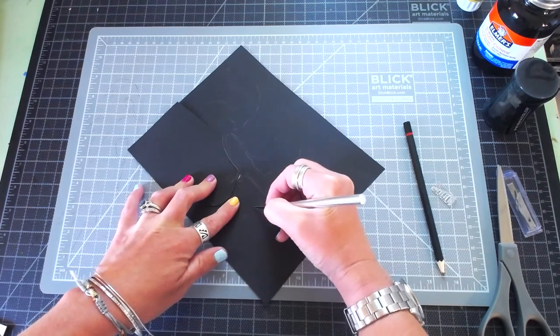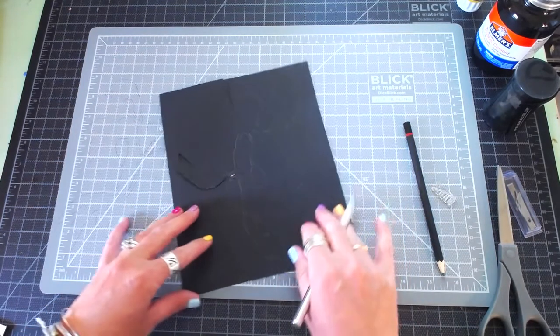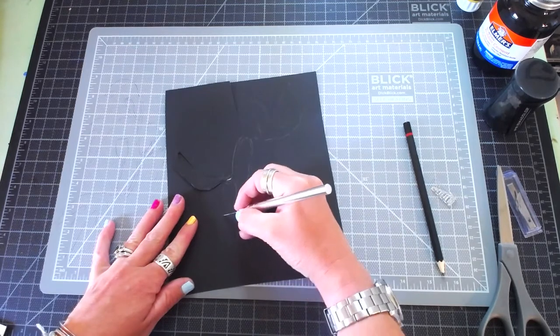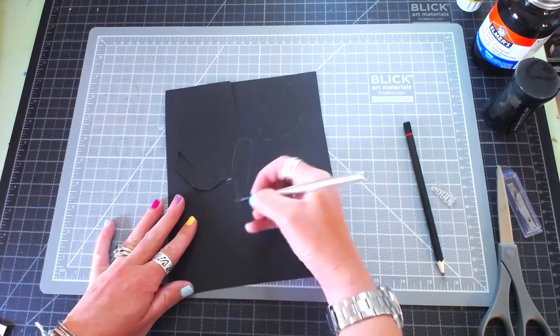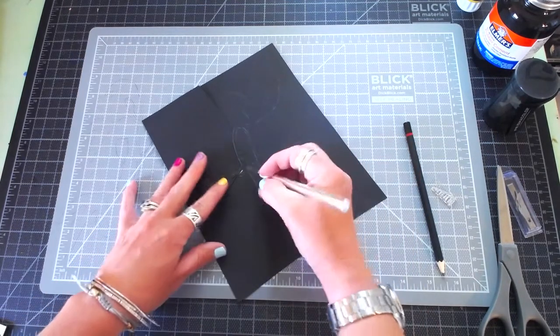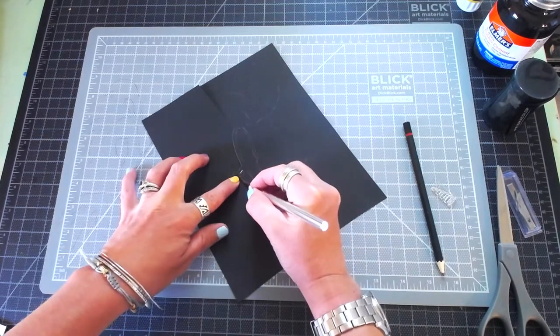You don't want to be pushing so hard that it feels like the blade is going to jump. That's when it can get dangerous and hurt you. But you also don't want to be rushing this. This, once again, is kind of a very zen thing.